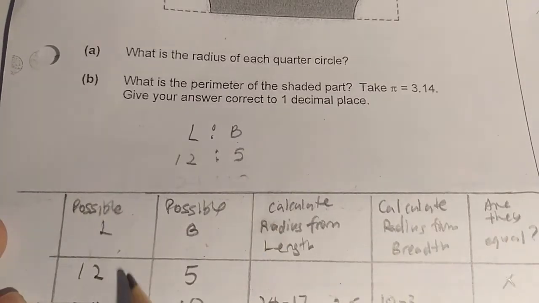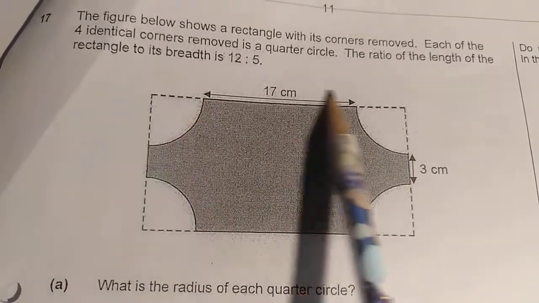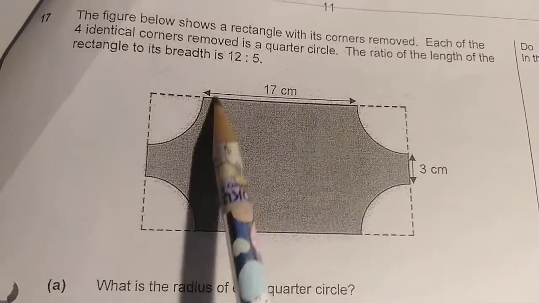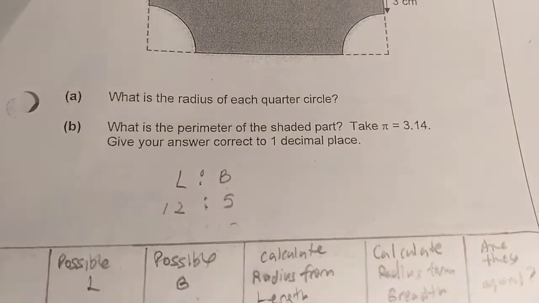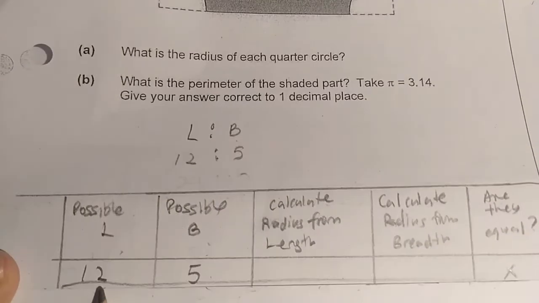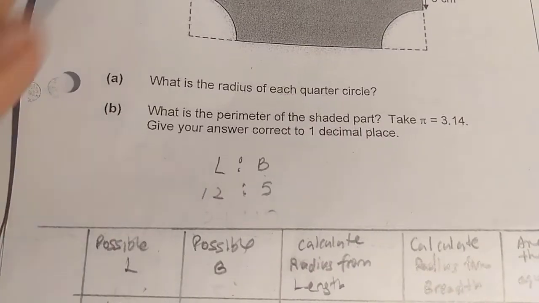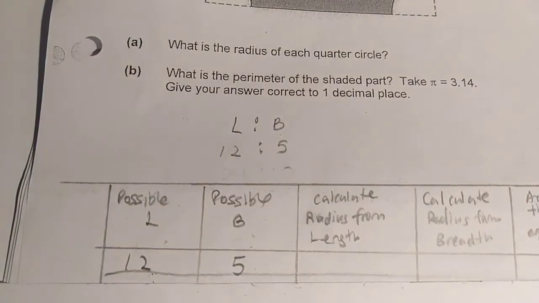So it could be really 12 cm and 5 cm. But of course, it's impossible for this to be 12 cm because this is already 17. So 12 cm is out, right? I can't have this combination here. I can't have this value of 12 cm because this is shorter than even the length of this shaded part. So how can I now increase this? What's the next possible number?